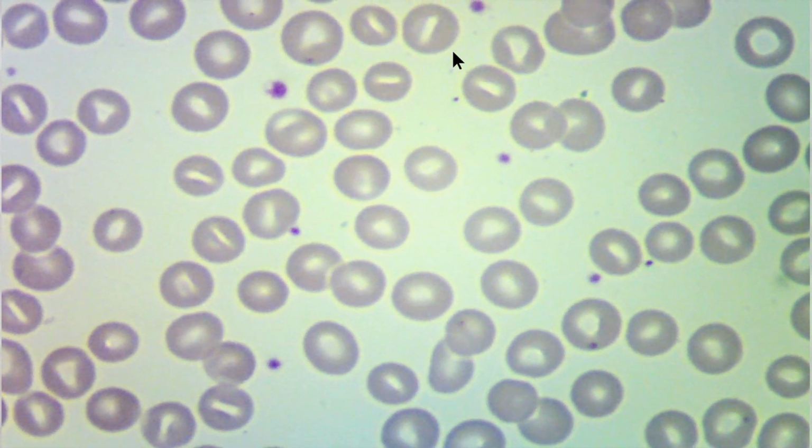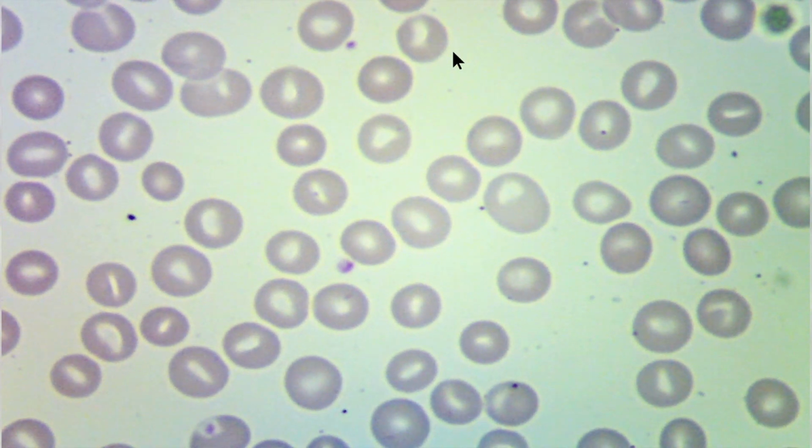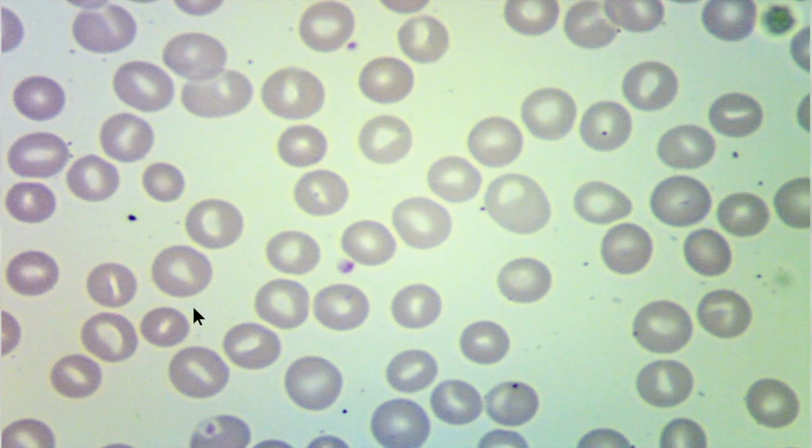This feature is repeated across the field. You can see stomatocytes are present basically in every field. You can grade this about 3+. I think that would be a reasonable number.